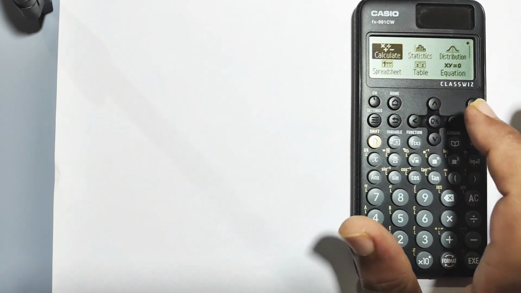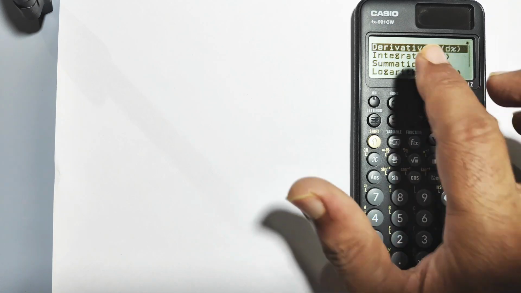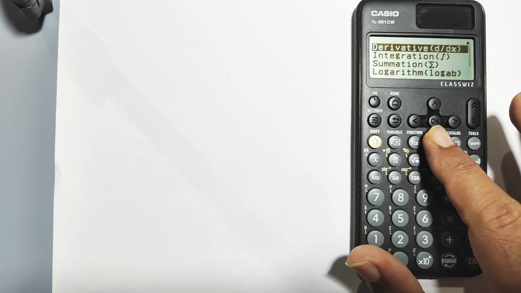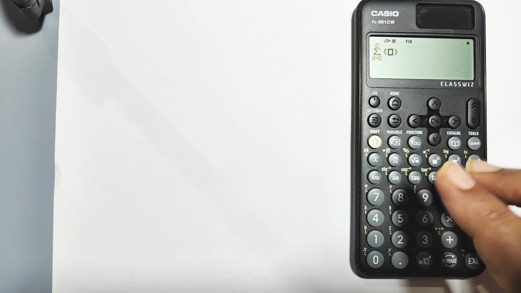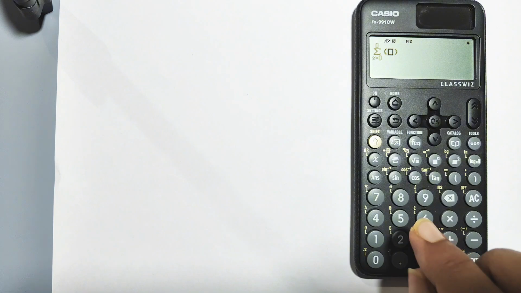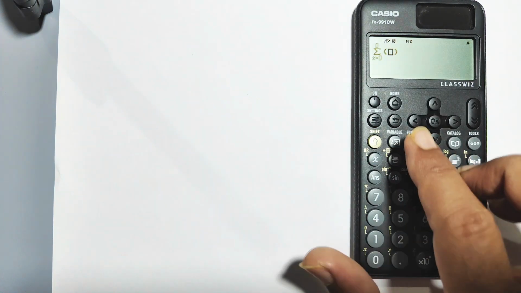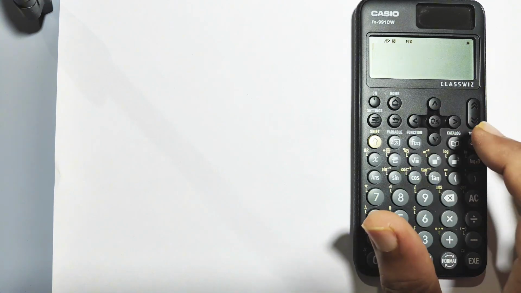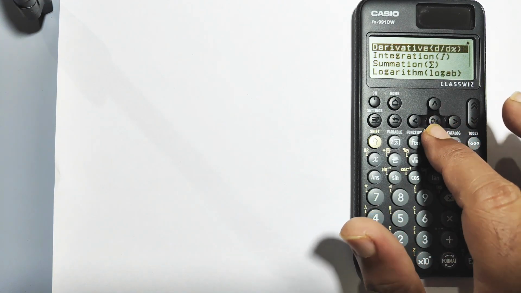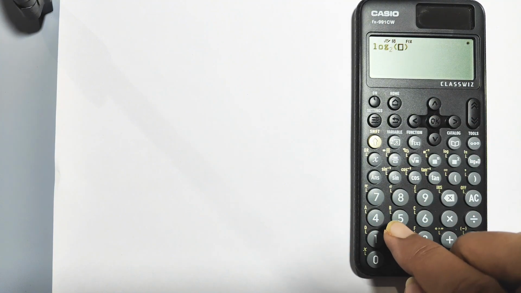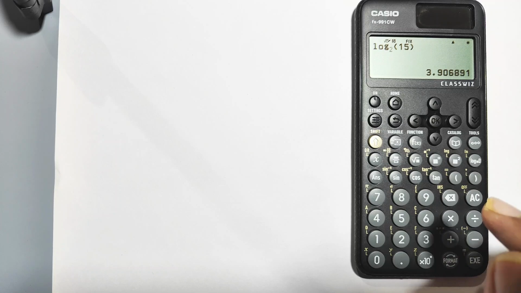These two particular functions, derivative and integration, will be very, very useful while we solve the problems related to numerical differentiation and numerical integration. Right. Now, summation. In summation you can give the lower limit and upper limit and give the function. It will substitute each value into that function and find out the summation. We don't use this on a large scale. And logarithm is log A B, log base 2, 15. You can find the value like this, right?